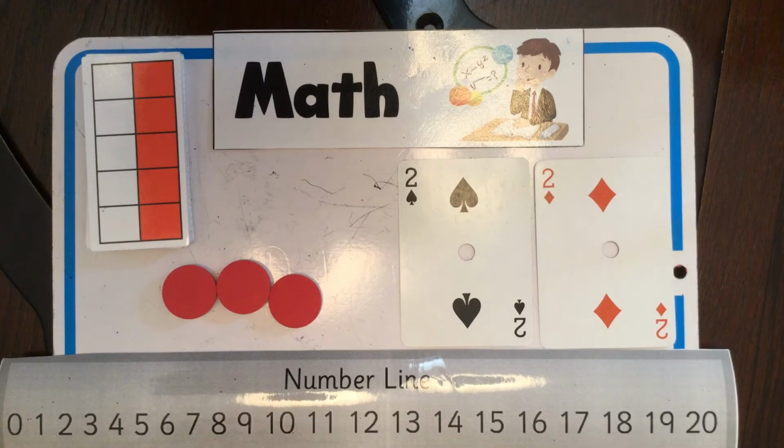Good morning, my friends. It's Friday, May 29th, and today for math, we're going to be looking at the strategies that we can use to add and subtract.